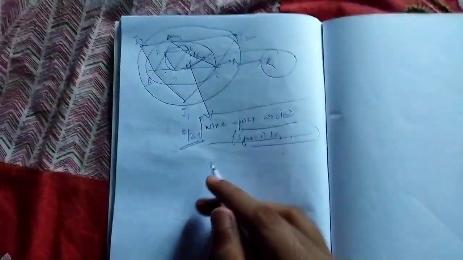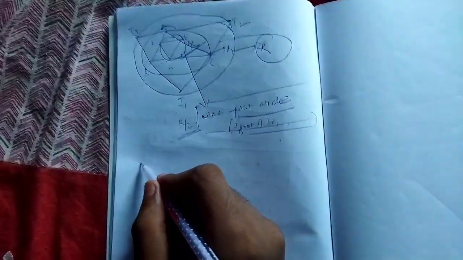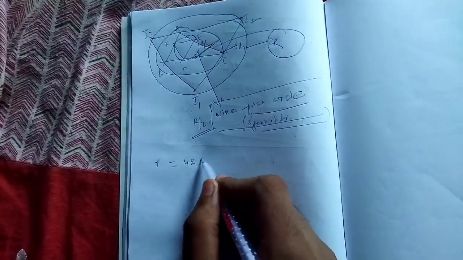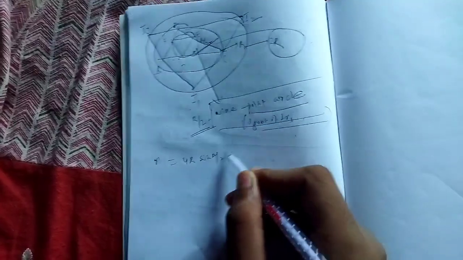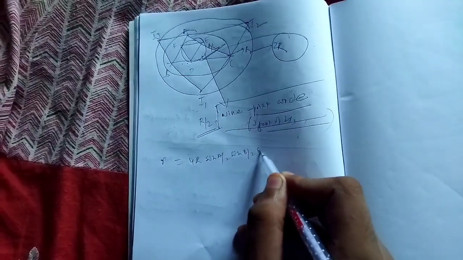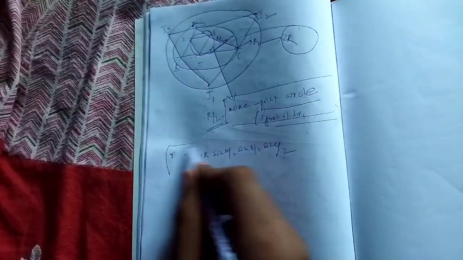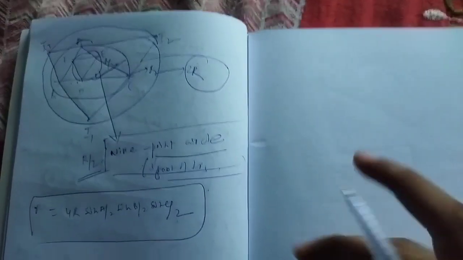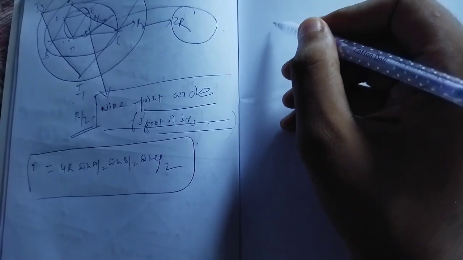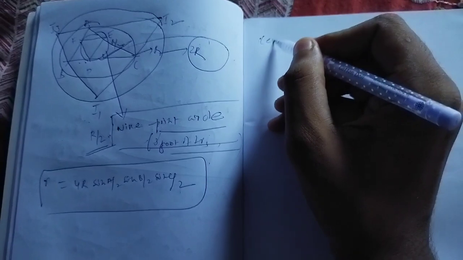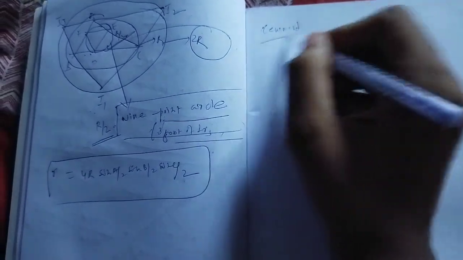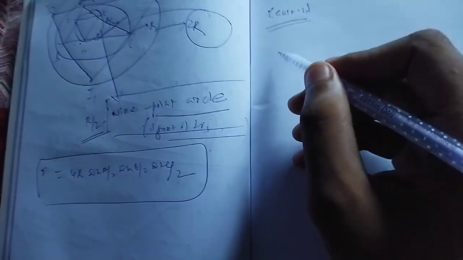And there is a relation between capital R and small r, that is small r equals 4R sin A by 2 sin B by 2 sin C by 2. And also we are left with the length of the median and centroid related topics. So let's get into it.